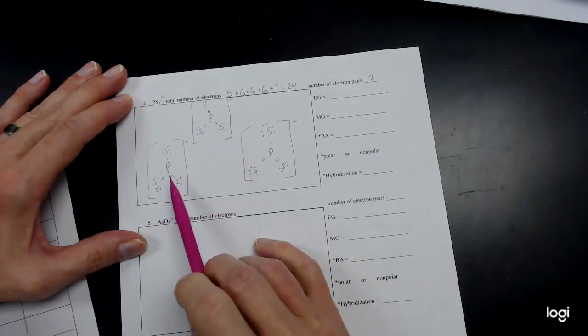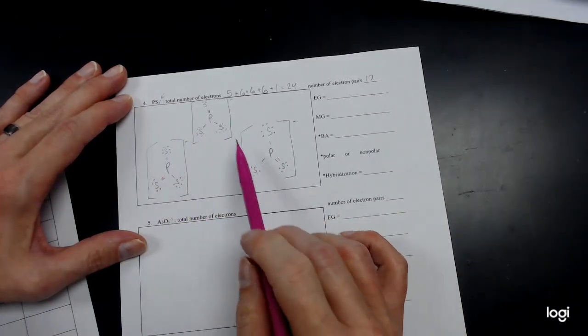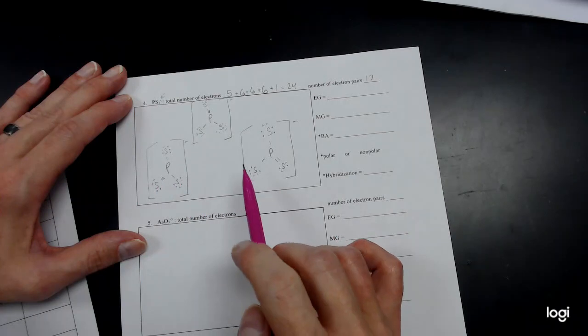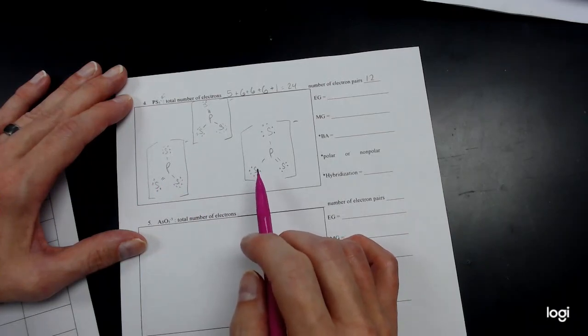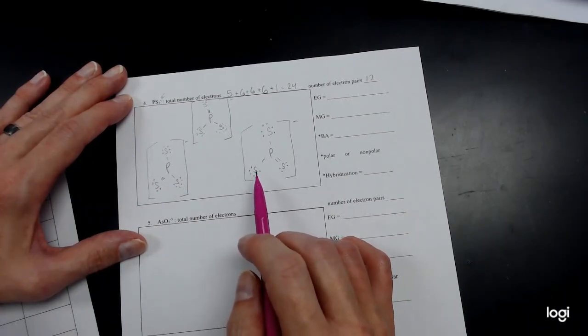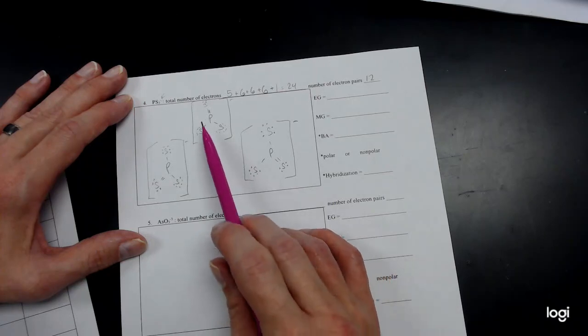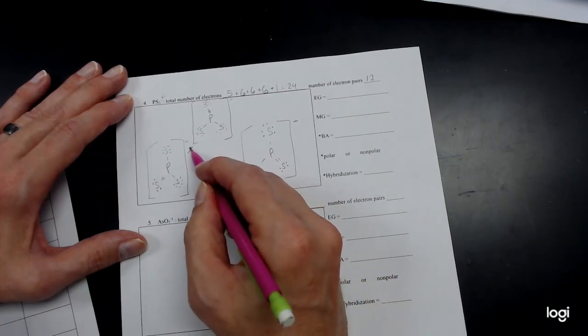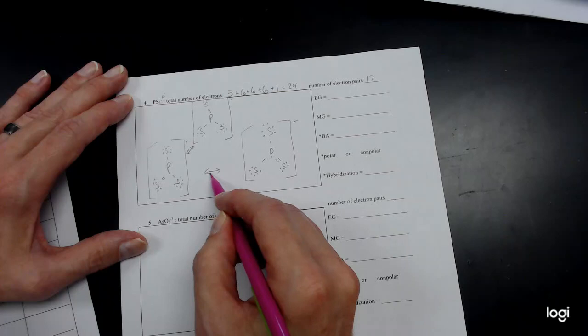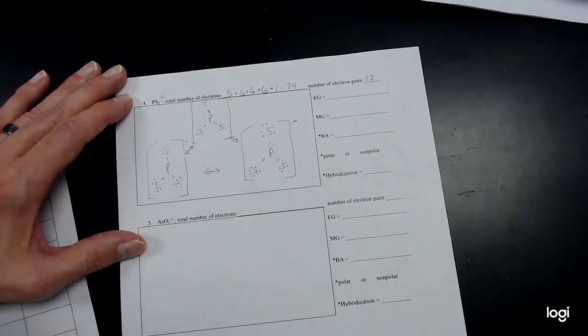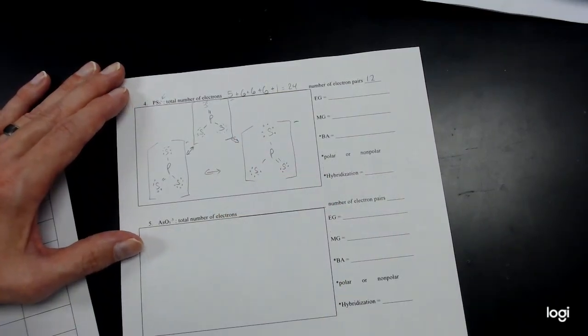So I have my 3 different pictures to show that there's 3 different, and I have seen some compounds that you need to show 4 pictures for. So it's a possibility, but in this case I have 3 resonance structures. I'm going to put my double-sided arrows on so it's clear these are resonance structures.